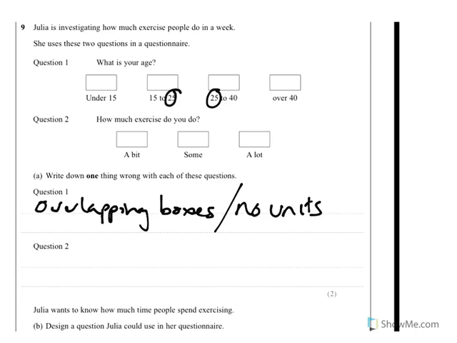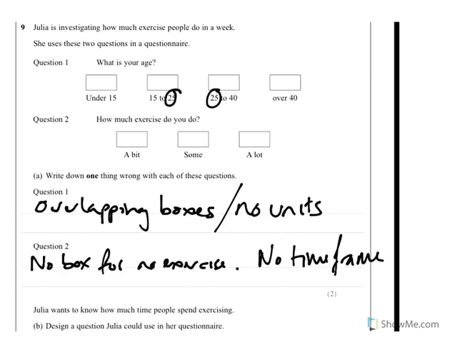In question 2, if I did no exercise at all, I don't have a box to tick, so there's no box for no exercise. It also doesn't say a time frame, it's just how much exercise do you do. So it needs to be more specific, it needs to give a time frame, so we could say there's no time frame as well. So there's lots of options of what was wrong with all of these questions.